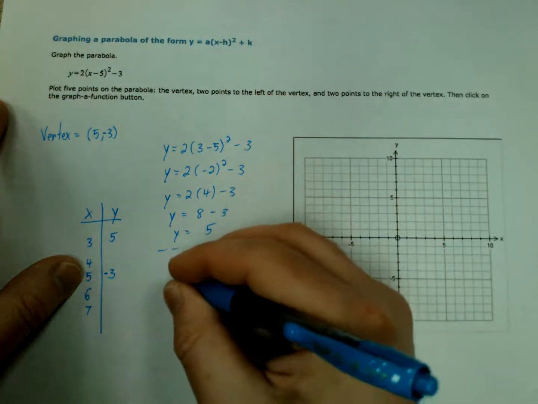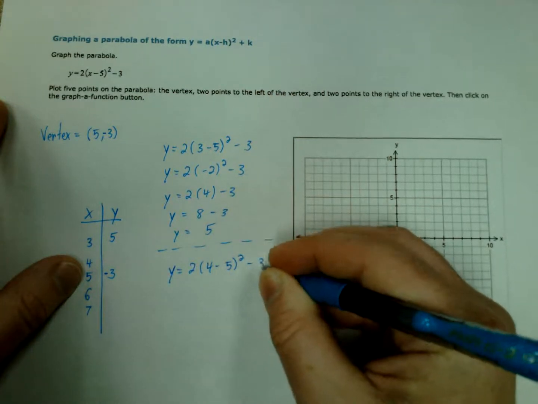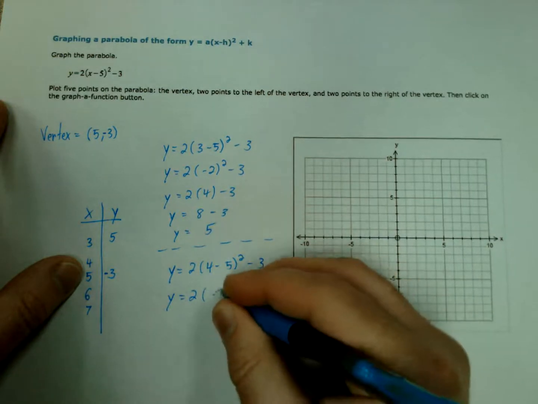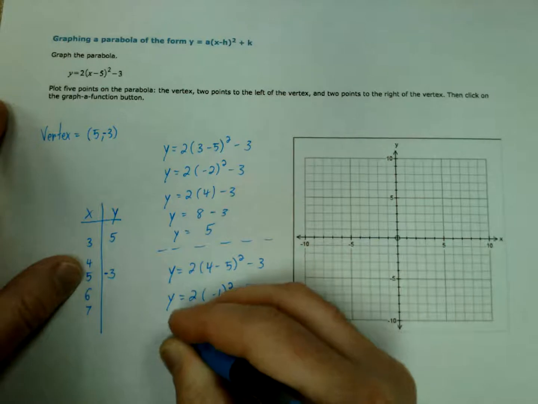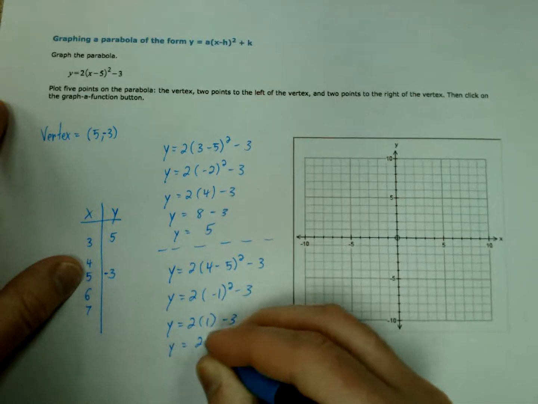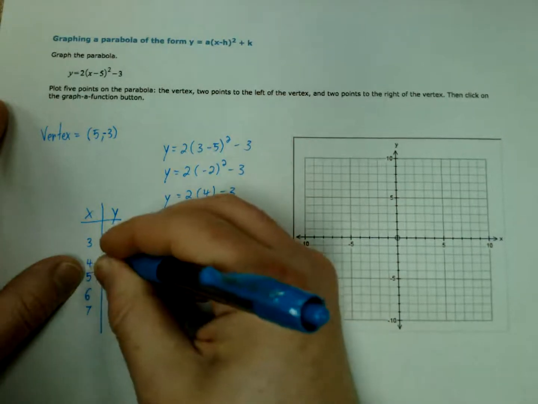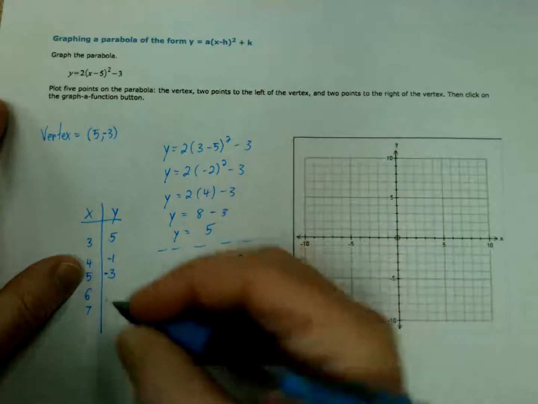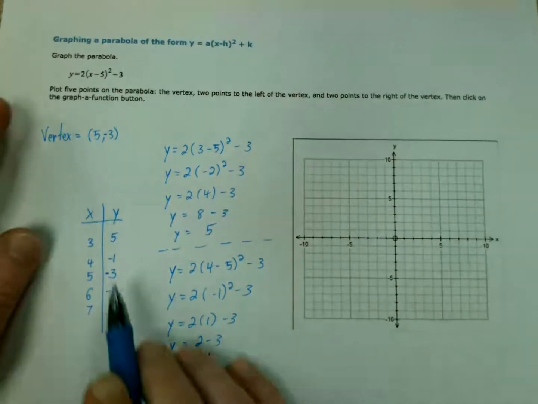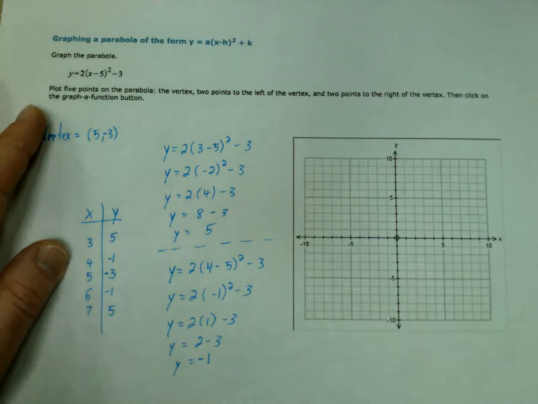All right, so y equals 2 times 4 minus 5 squared minus 3. 4 minus 5 is -1. -1 squared is 1. We get -1. So we have 4, -1. And then 6 and 7 actually end up being -1 and 5 as well. So now I have 5 points. I have 3, 5, 4, -1, 5, -3, 6, -1, and 7, 5.